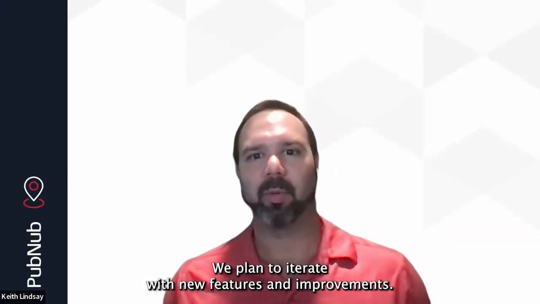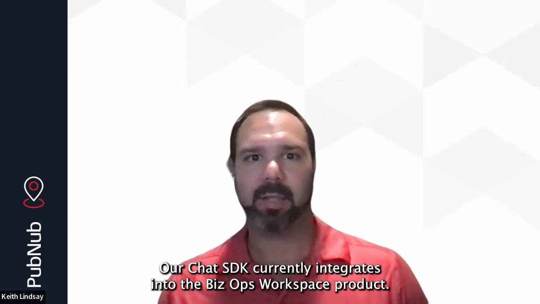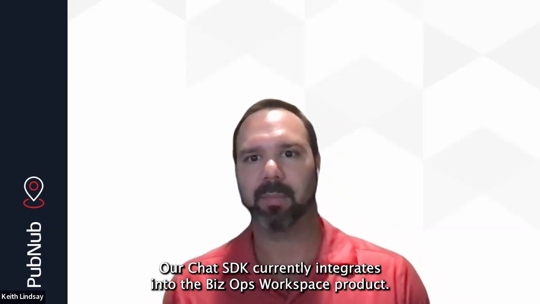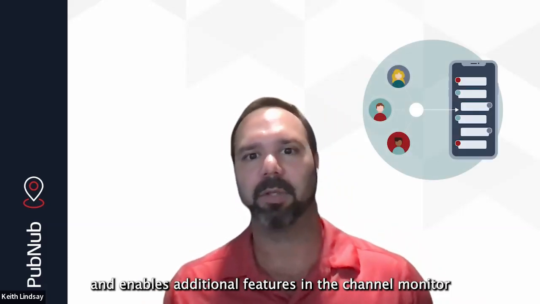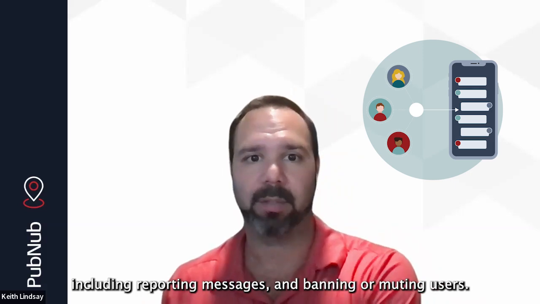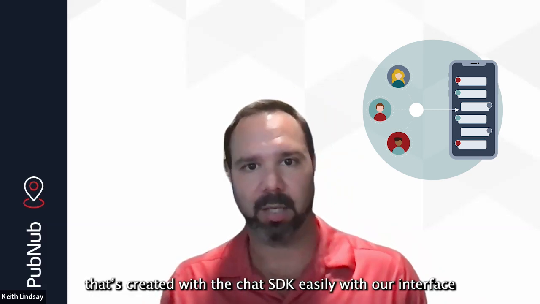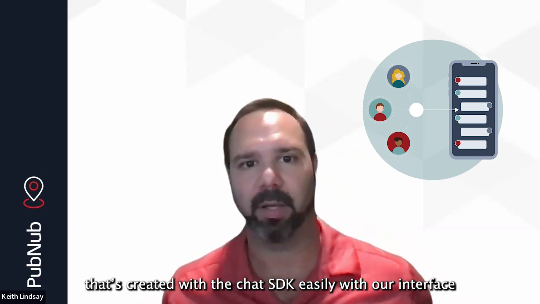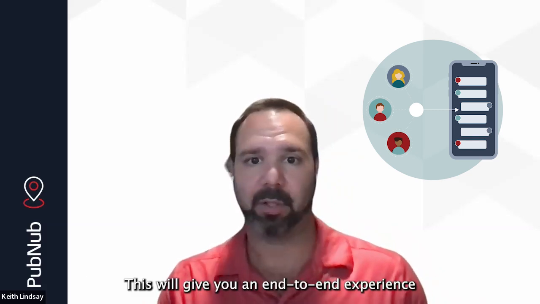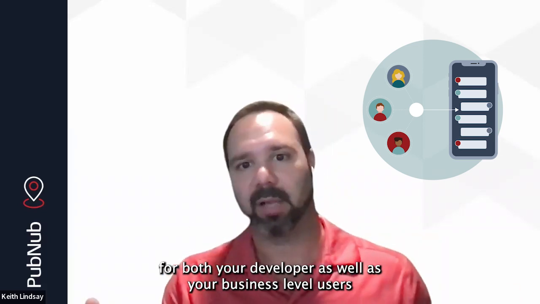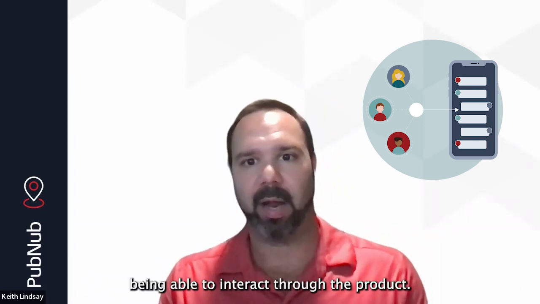We plan to iterate with new features and improvements. Our Chat SDK currently integrates into the BizOps Workspace product and enables additional features in the channel monitor, including reported messages and banning or muting users. BizOps also allows you to manage all the chat users and channel data that's created with the Chat SDK easily with our user interface. This will give you an end-to-end experience for both your developer as well as your business level users and being able to interact through our product.